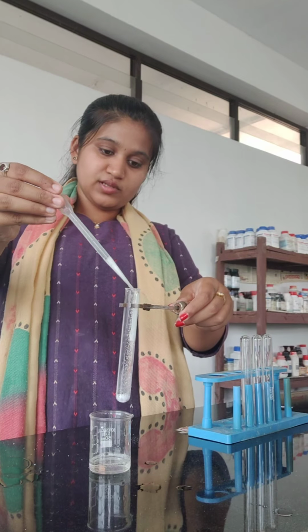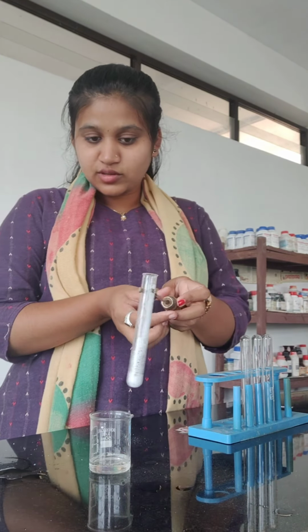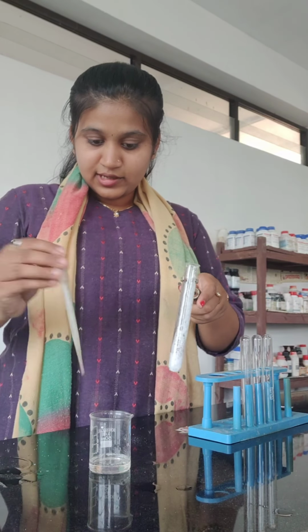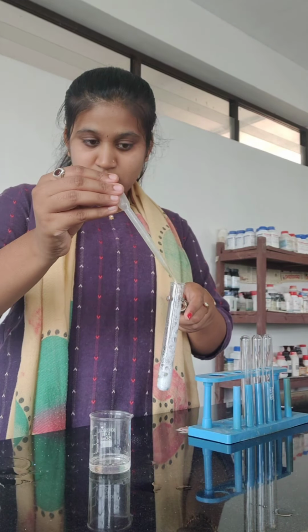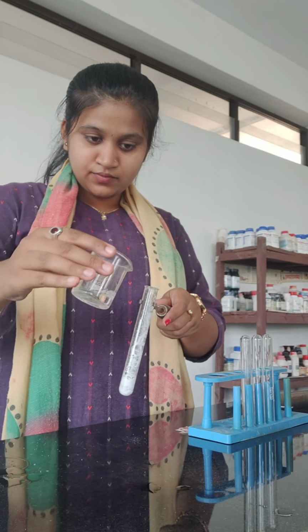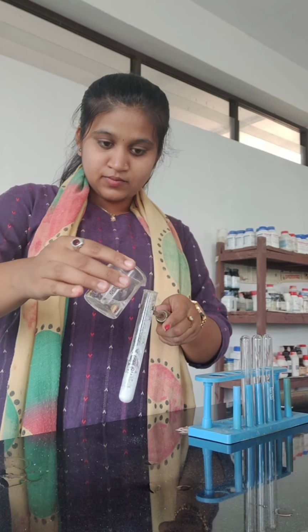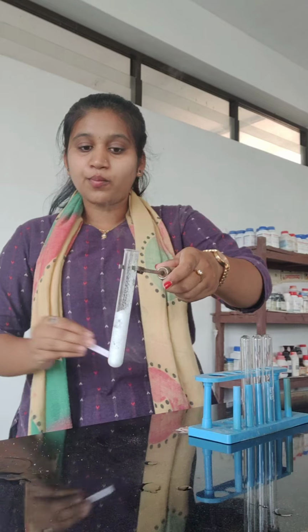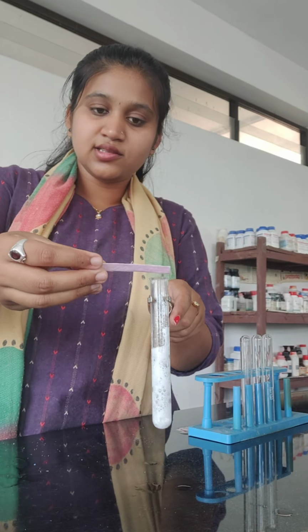Let us observe what happens. You can just slowly observe the fumes coming out. Let me add some more quantity of H2SO4. Now let us hold the blue litmus on the top of the test tube. Let us see the change in color.